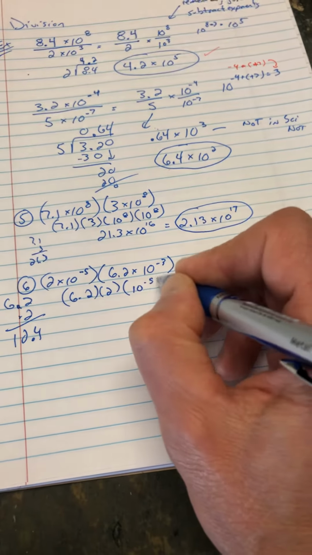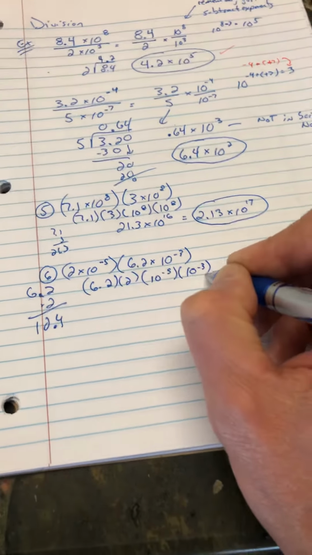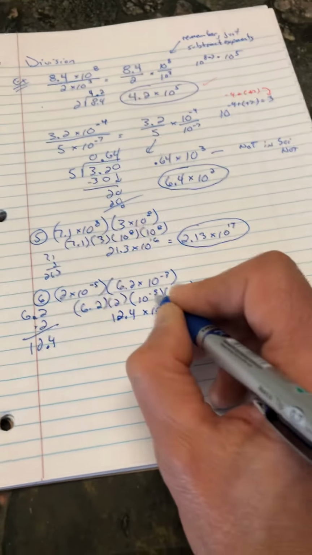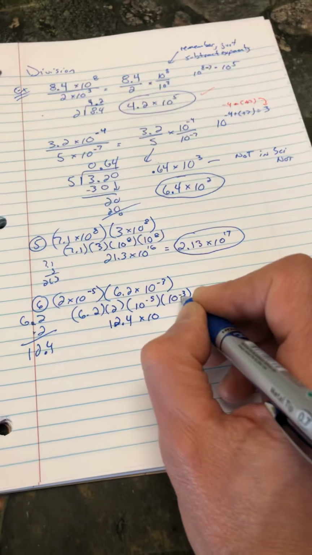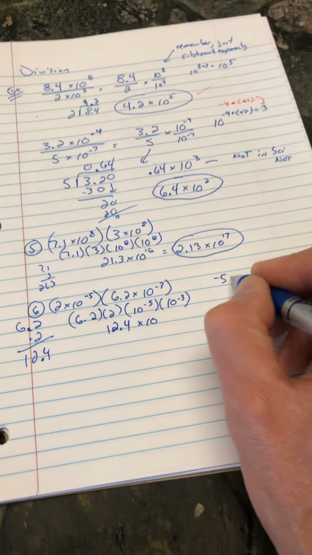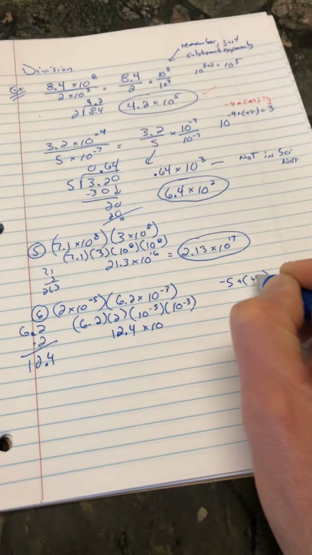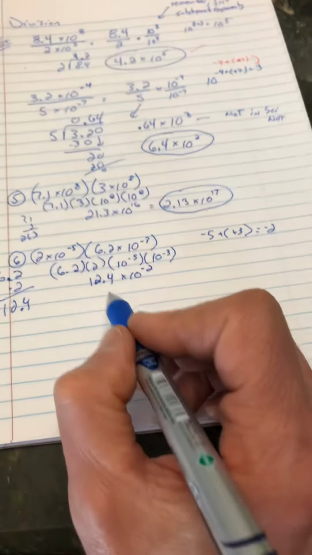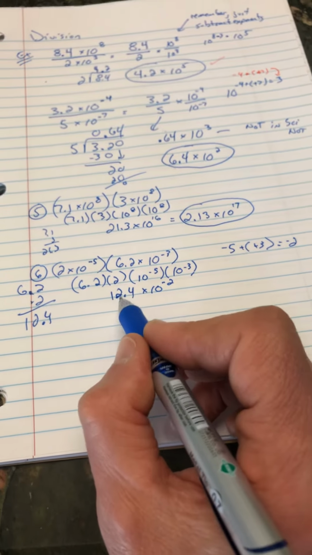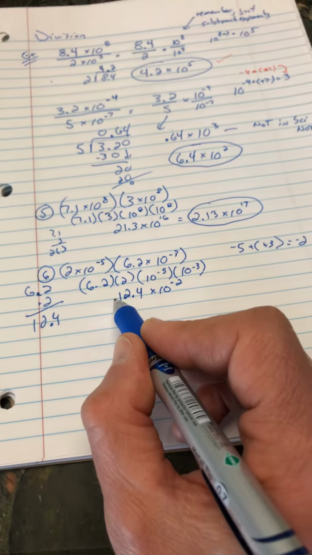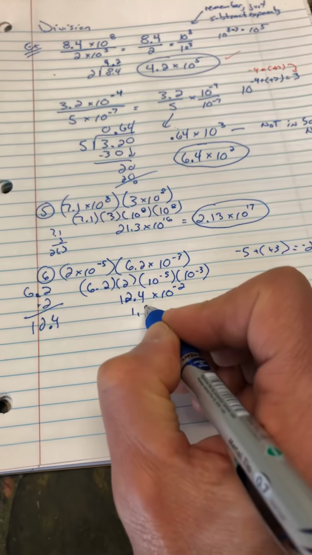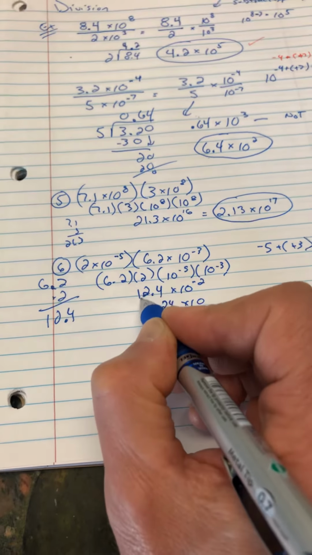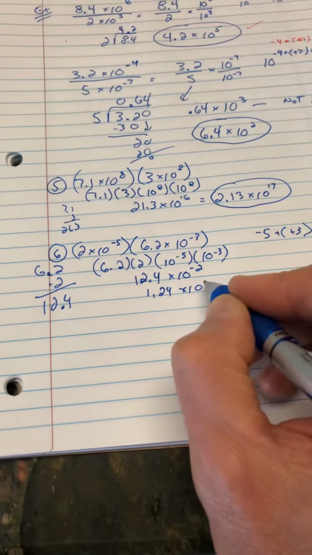10 to the negative 5th times 10 to the negative 3rd. So that's going to be 12.4 times 10. We add these guys, negative 5 plus 3, right? Because minus negative, negative 5 minus negative 3 becomes, add the opposite. I get negative 2, 10 to the negative 2nd. This guy is not in scientific notation, right? One digit here, not 2. So right now I'd move it 2 places over. So if I'm going to move it one more over, 1.24 times 10, think about that. Now I don't have to move it one place, right? 1, 2. I'm going to be negative 1 power.